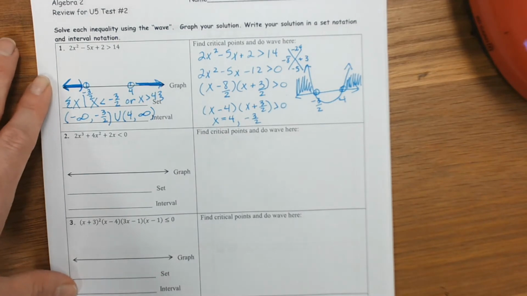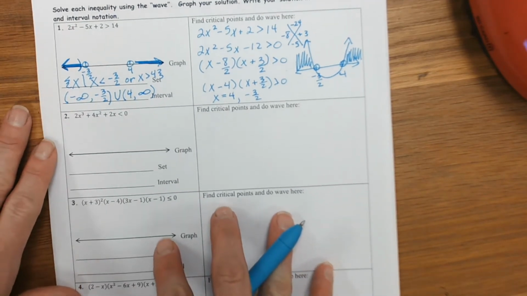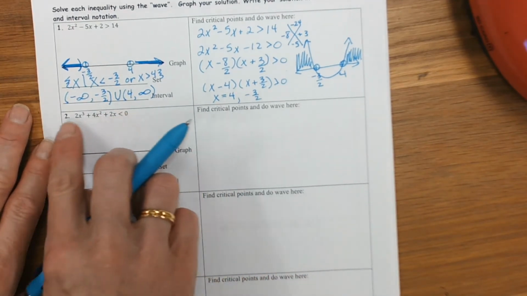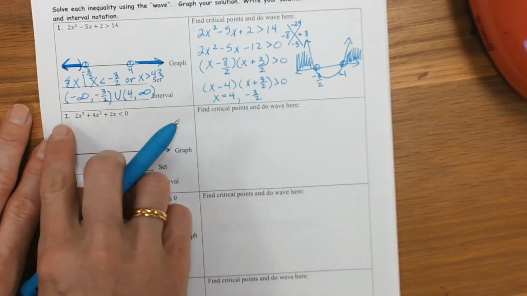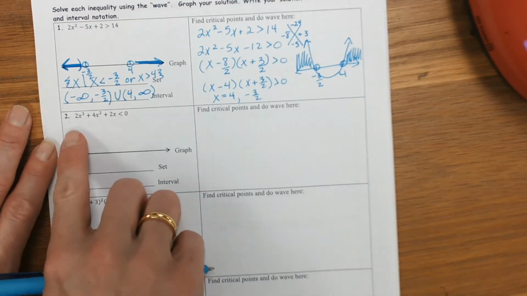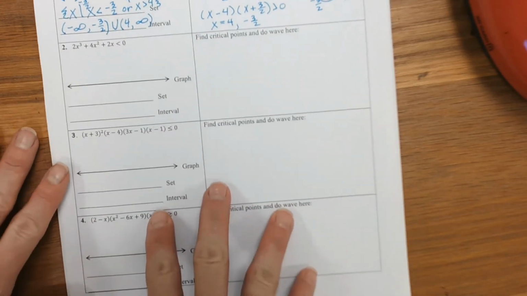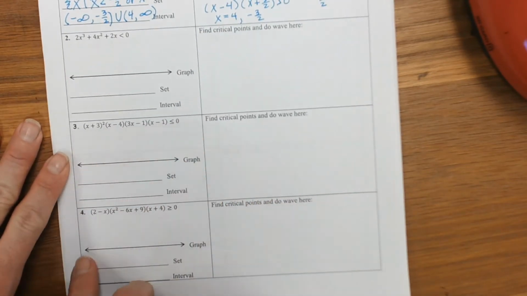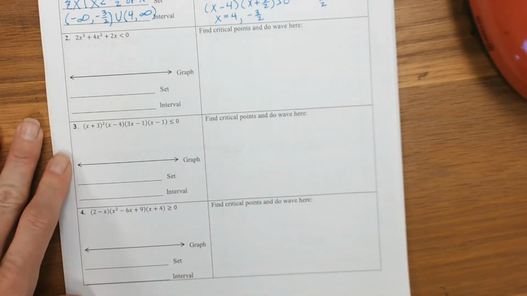Okay, so a couple things that I just want to remind you about is, remember, you can factor these. Look here for a GCF sometimes is the first thing you need to do. And then these bottom two, these are already in factored form for you.